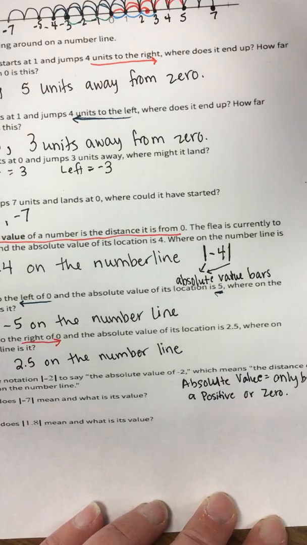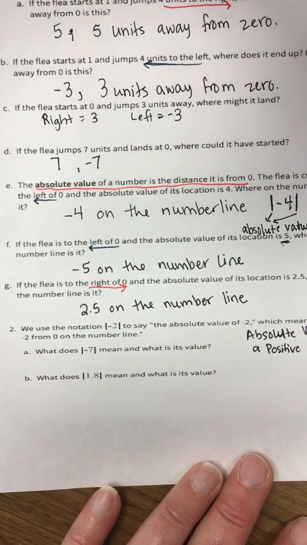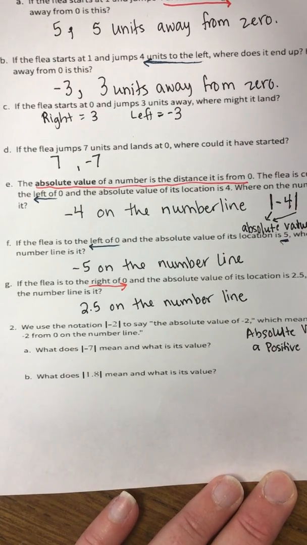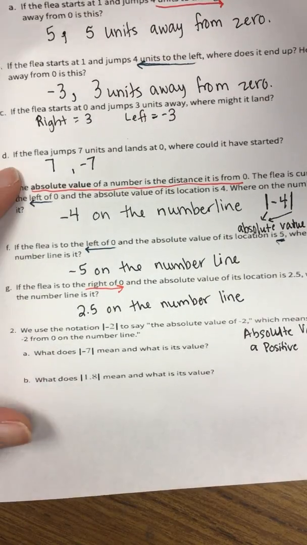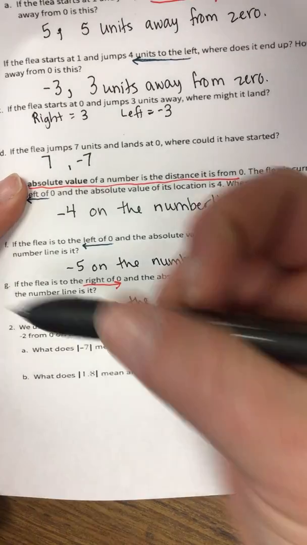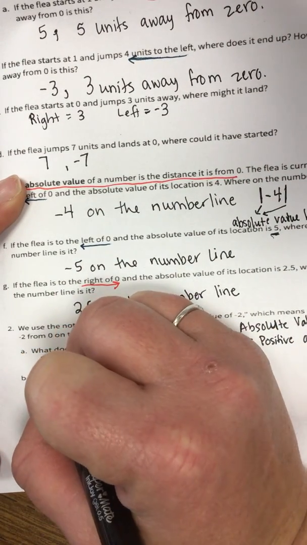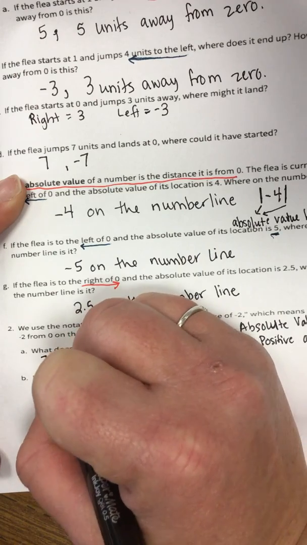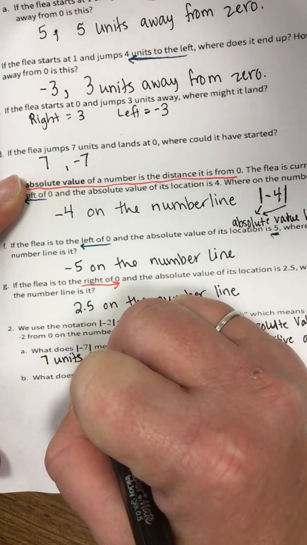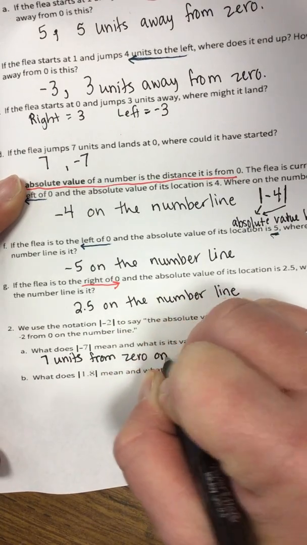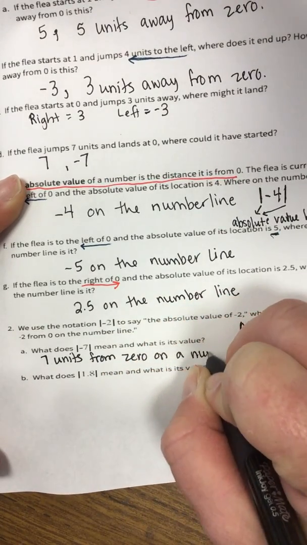All right, so let's look at 2A. It says, what does |-7| mean, and what is the value? So |-7| is going to mean 7 units from 0 on a number line.